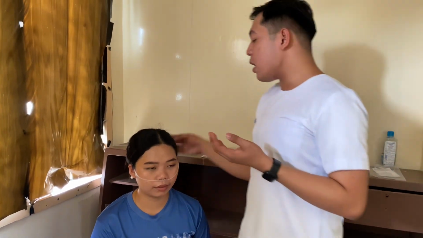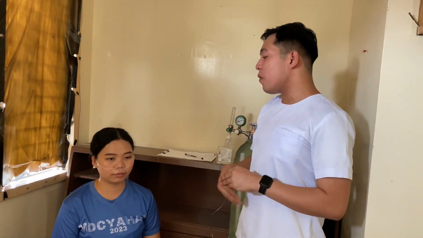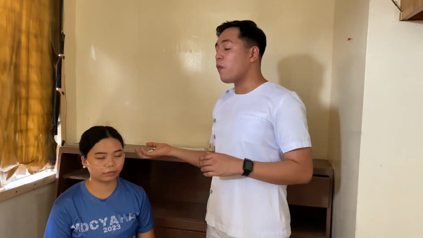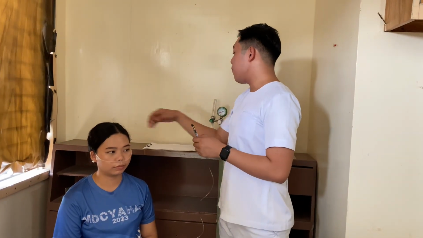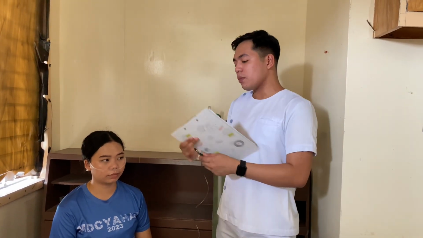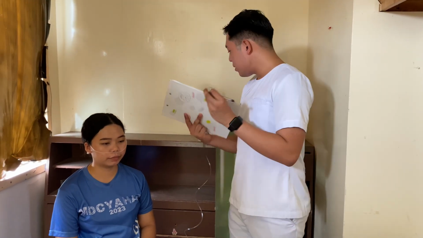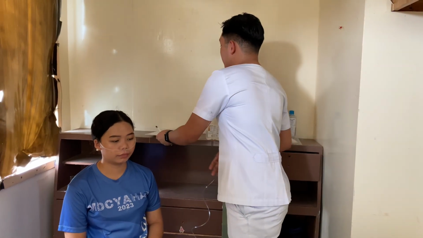After we place the nasal cannula, of course, we need to check if the patient is comfortable. Since we already asked our patient and she said she is comfortable with that, we need to record the patient's prescribed flow rate. Since our flow rate earlier was 3 liters per minute, it is changed to 2 liters per minute, so we record that here. So in that case, we have already finished the oxygen administration. Thank you.